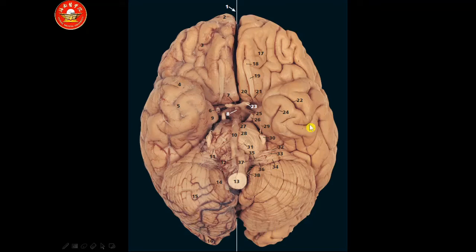We are looking at the brain from the inferior view now. Here we have the left side, here we have the right side. So the left cerebral hemisphere, cerebellum, and the brain stem from below with the arachnoid matter and the blood vessels removed. The right cerebral hemisphere, cerebellum, and brain stem from below with the arachnoid matter and the blood vessels intact. From the inferior view, first of all, number 1 again represents the longitudinal cerebral fissure.